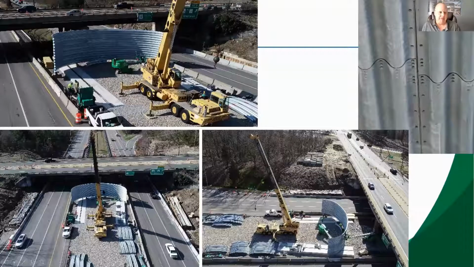The feedback has been very positive. He said it worked very well. Things matched up, and it went a lot faster than anybody was expecting. In the upper right here, you can see what this looks like kind of from the inside of the structure as well.